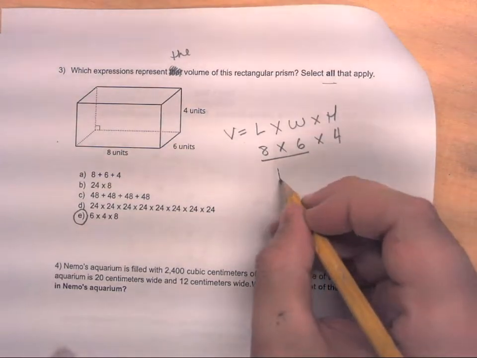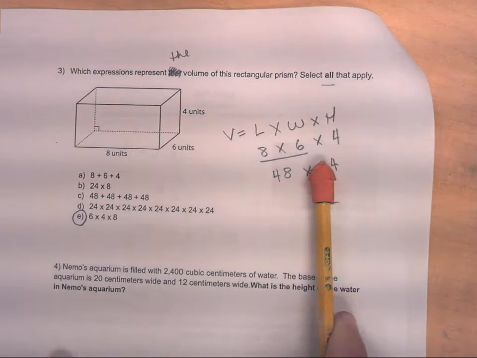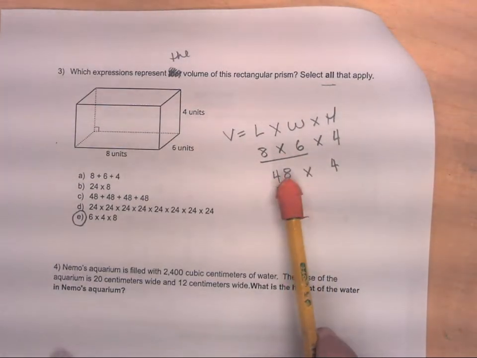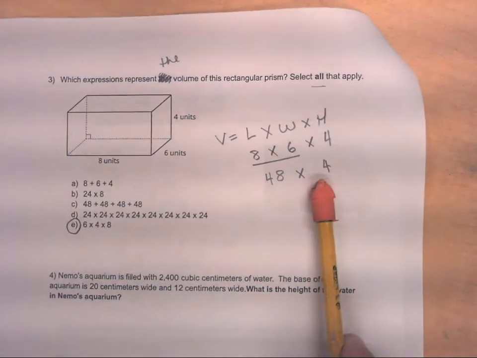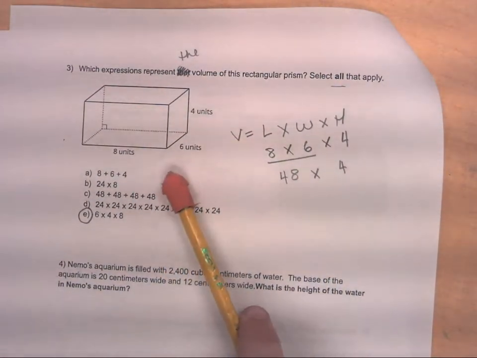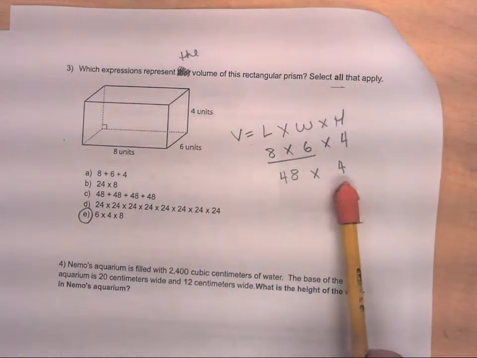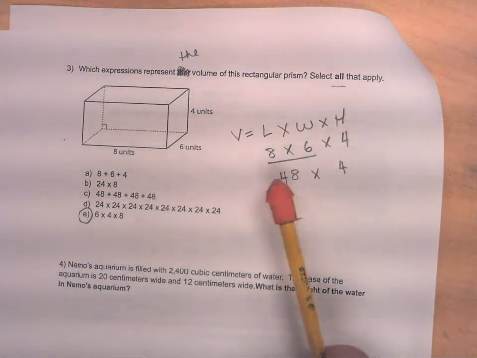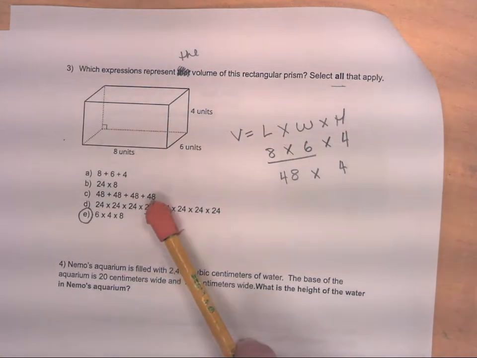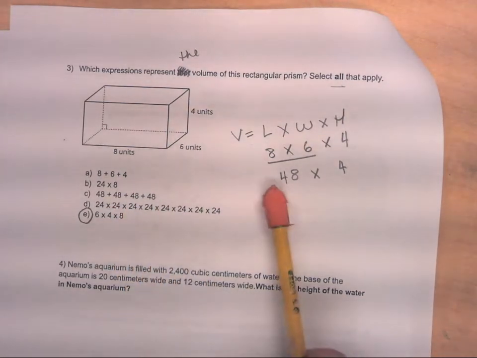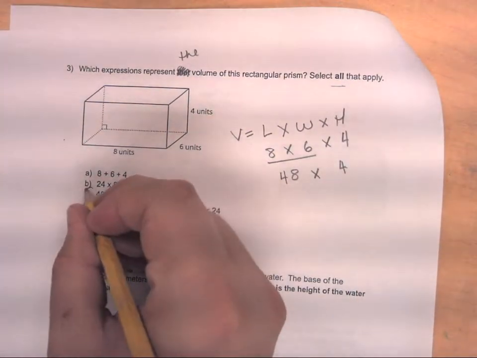All right, so further evaluating this expression, we see 6 multiplied by 8 results in 48. So 48 multiplied by 4 is another expression students could have used. I don't see 48 multiplied by 4 expressed exactly like this, but students know that 4 groups of 48 added to each other is the same as 48 multiplied by 4. So C would be correct.